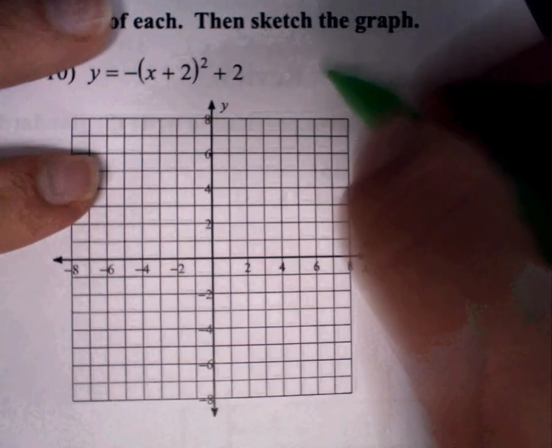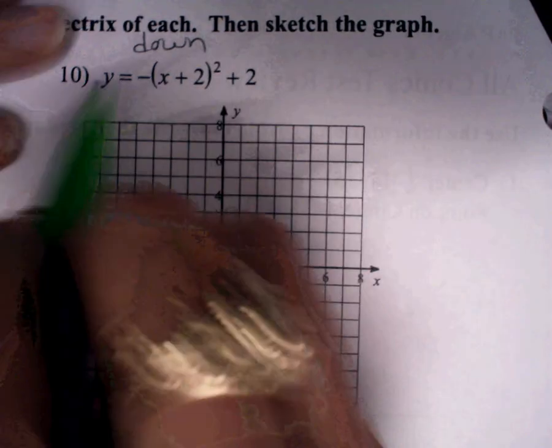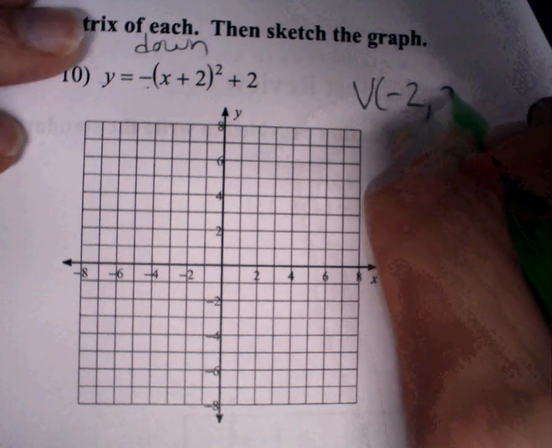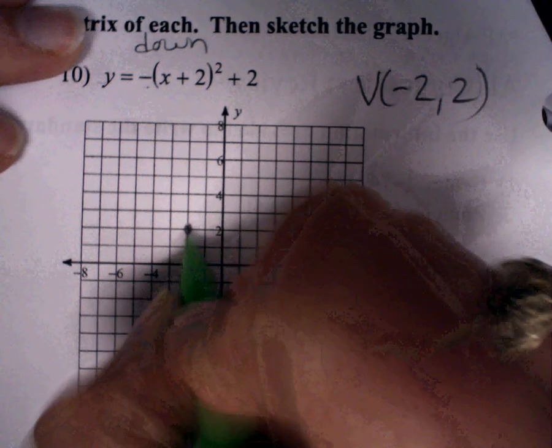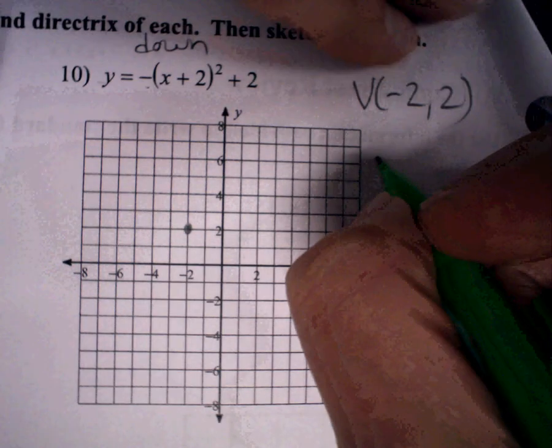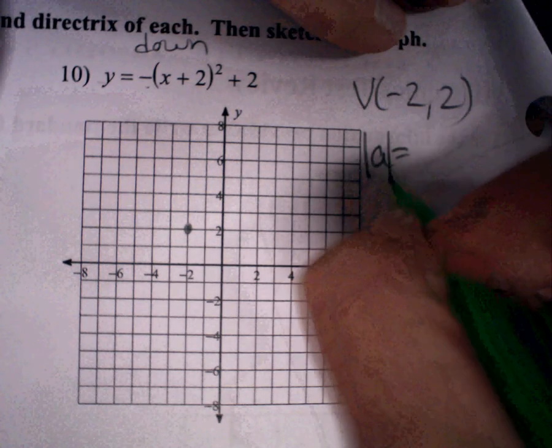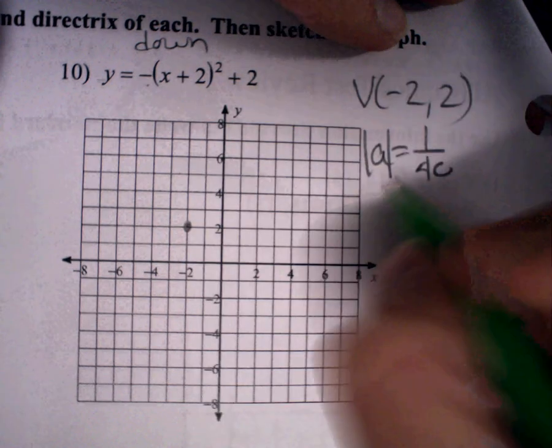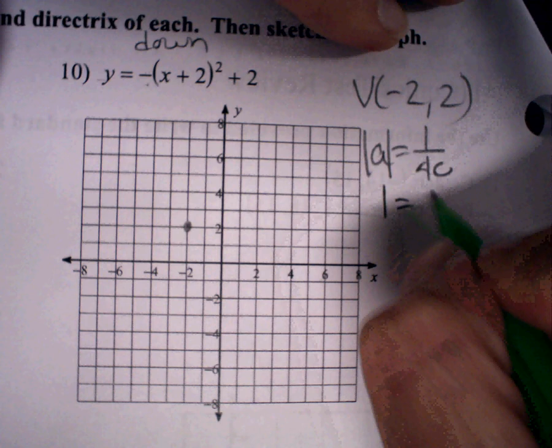So looking at this one, it is opening down, judging by the y equals and the negative. I know that the vertex is negative 2, 2. So negative 2, 2 is here. I know it's going to be going down. I use my absolute value of a equals 1 over 4c. So my a is negative 1, but I use just the 1 because c cannot be negative.